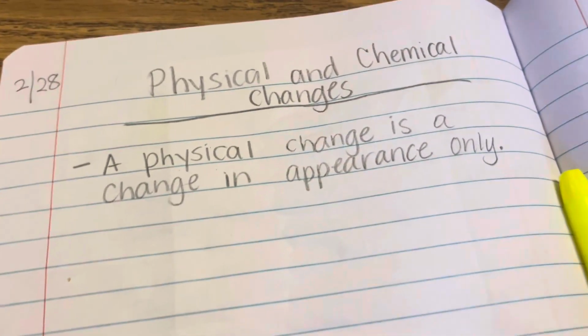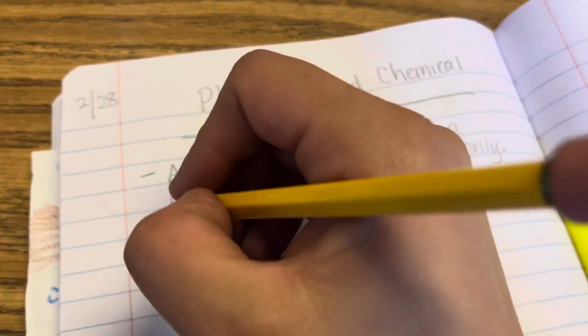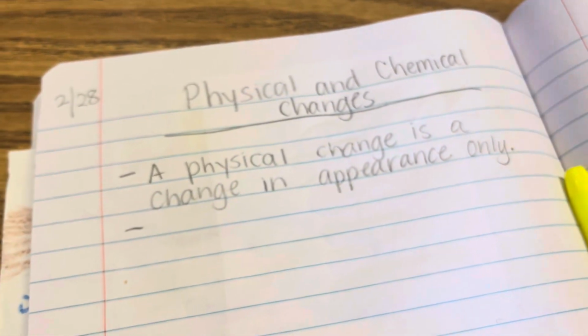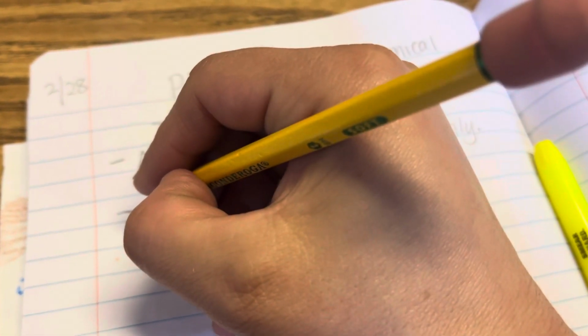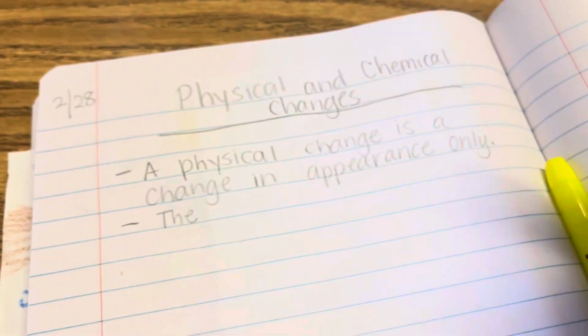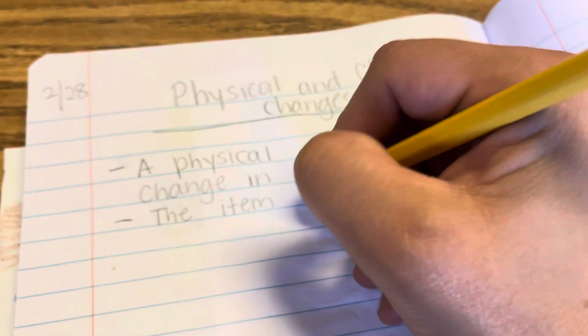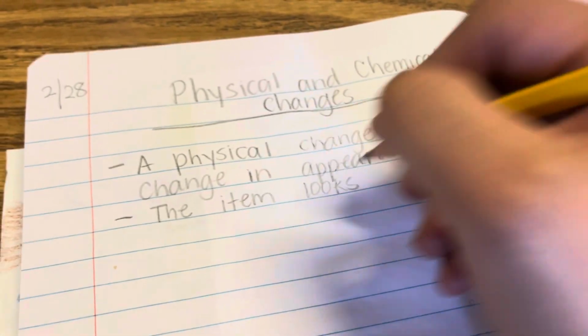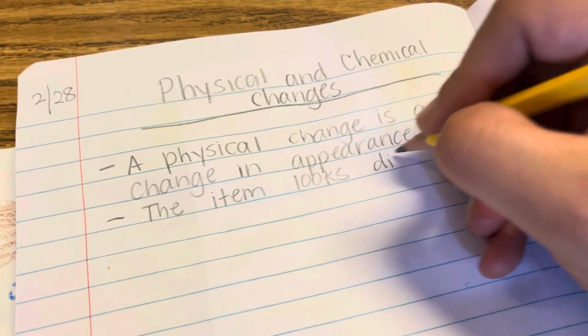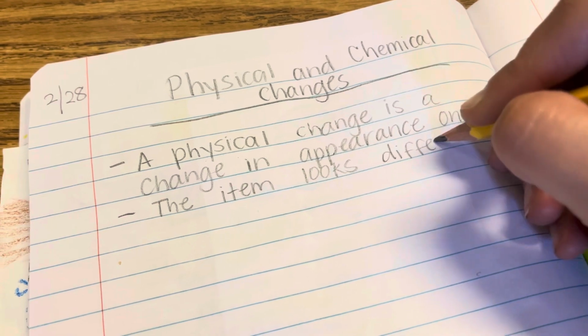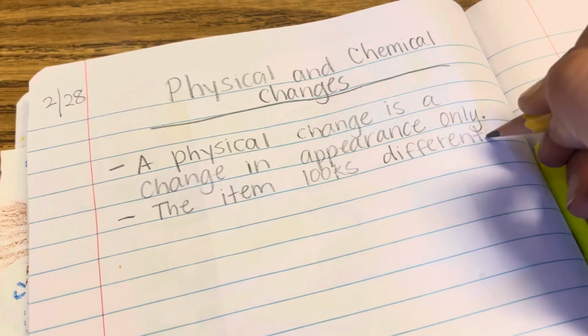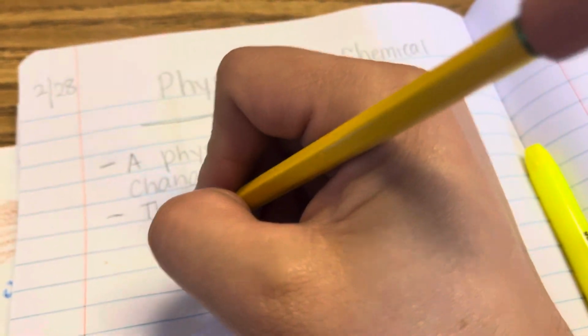And all that really means is that the item looks different, but it's still the same item. I'll give you an example in just a second. I'm going to write down the item looks different, but it's still the same item.